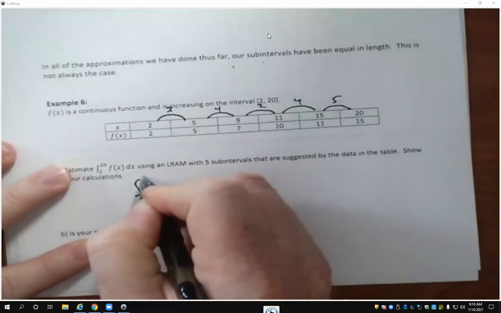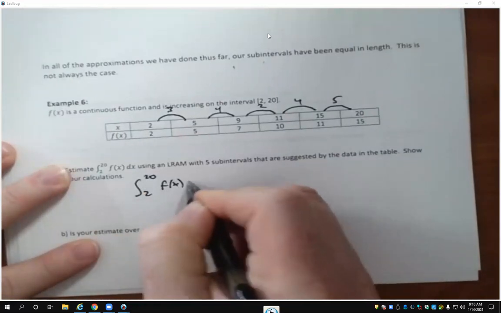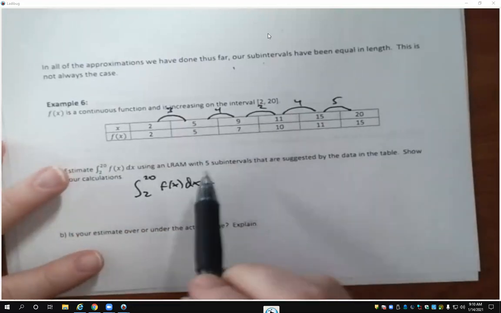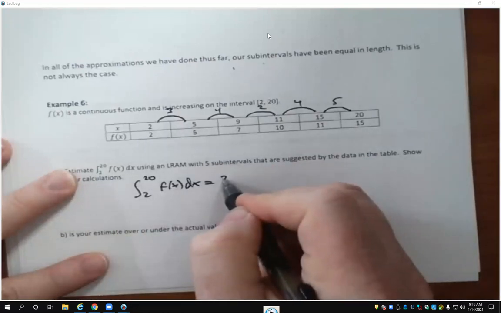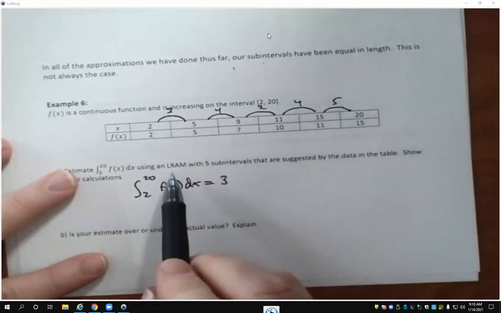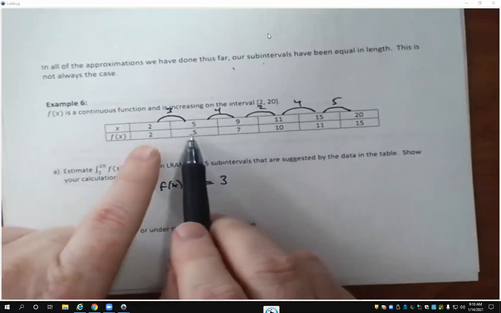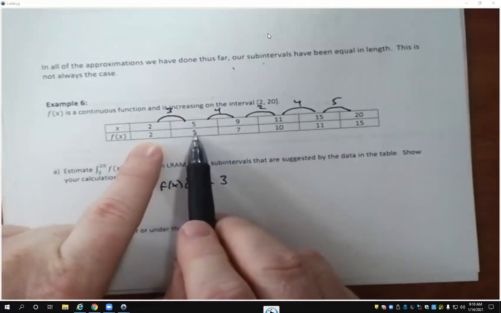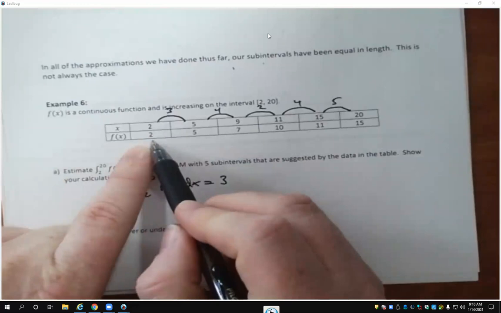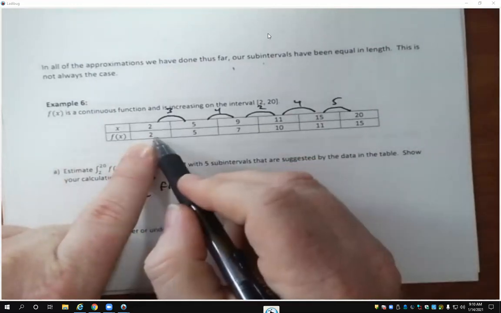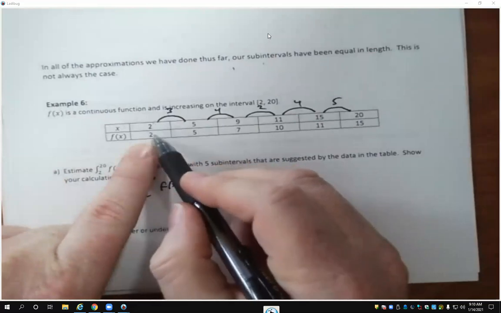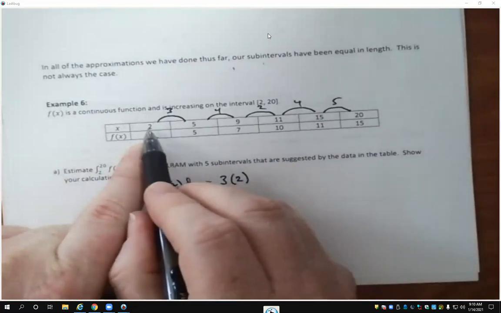The integral from 2 to 20 of f of x dx is equal to, the first rectangle has a base of 3. From 2 to 5 is 3 units. We're doing an LRAM, so of the two y values we have here, we want the left one. So multiply that by 2. The height of the first rectangle is 2, and the base is going from 2 to 5.